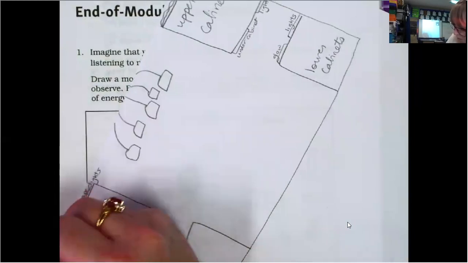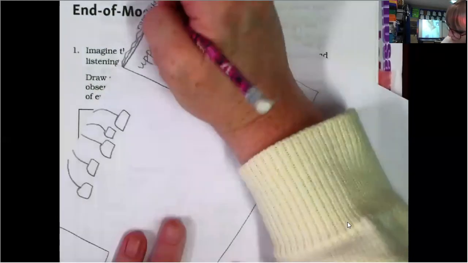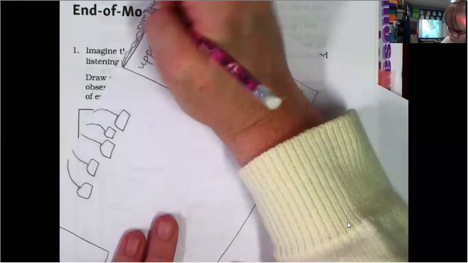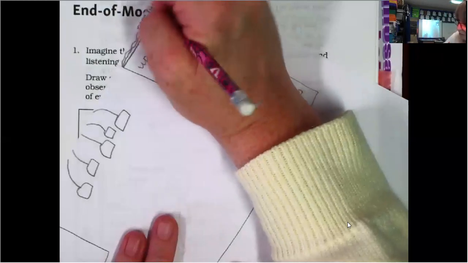All right, so this plugs in electrical energy. All right, so I'm going to show a plug. Electrical energy over here. I know it's not a square. Oh well, sue me. Not really. Electrical energy.